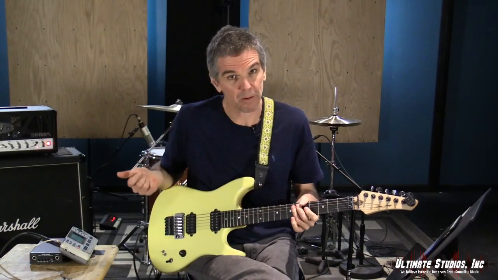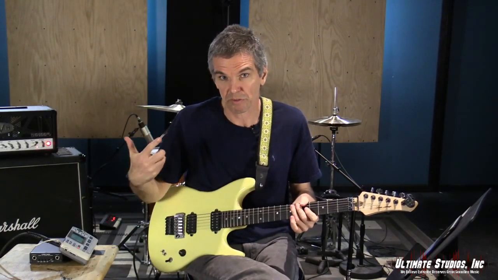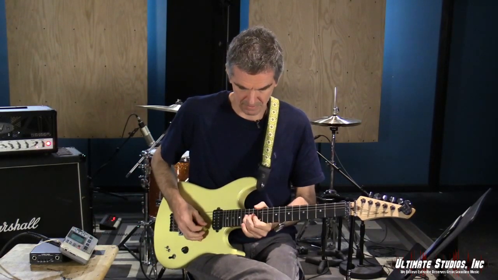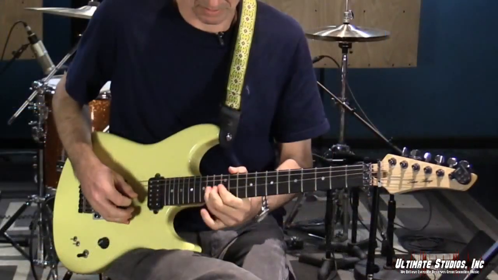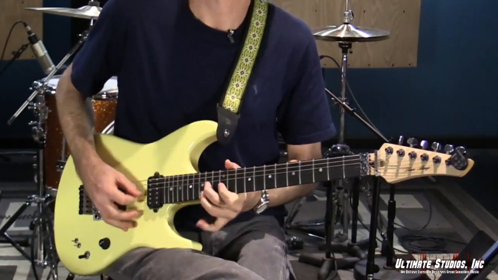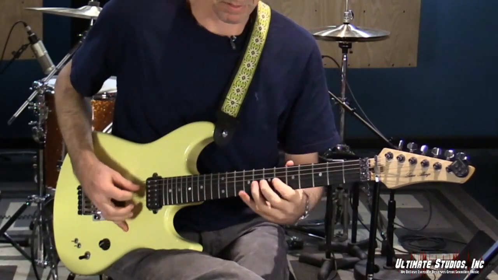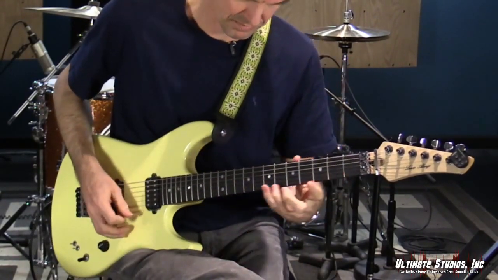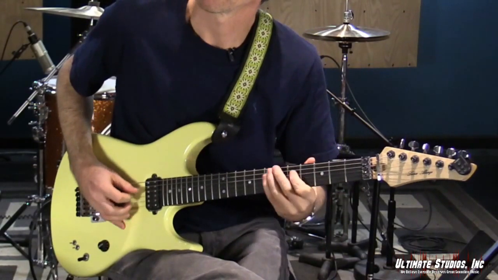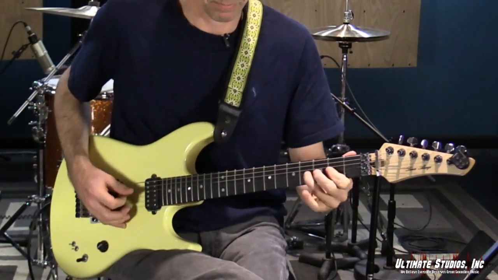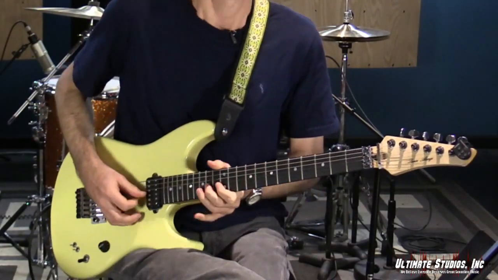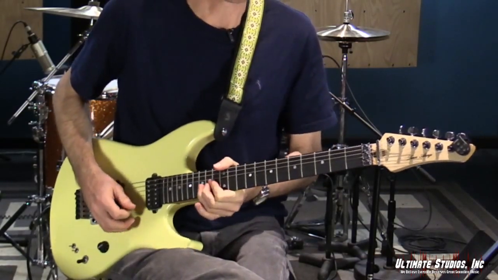All right, so let me play it one time through, and then I'll show you what I'll do with the arpeggios. All right, that was Phrygian. Now, minor again. Now, that was F sharp minor arpeggio. Now the Phrygian part. Now, minor pentatonic. Now Phrygian.